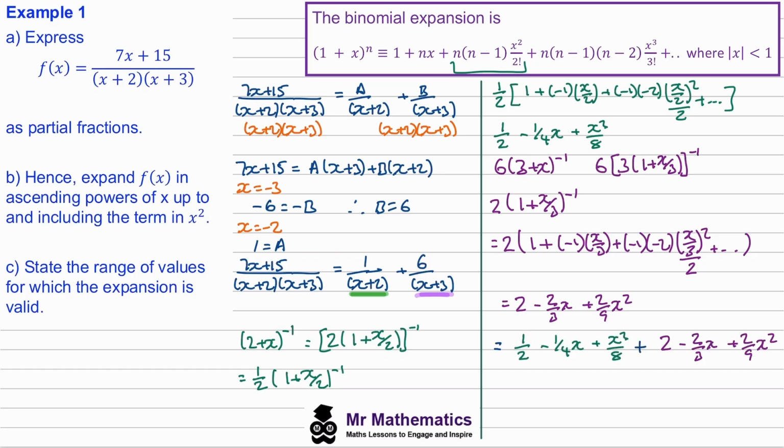So we've got the constants, a half add 4 will give us 9 over 2. We'll collect the x terms, so negative 1/4 minus 2/3 will give us negative 11 over 12 times x. And then we'll collect the x squared terms, so 1/8 plus 2/9, and we'll get 25 over 72 x squared. Okay, so this is the expansion for f of x.